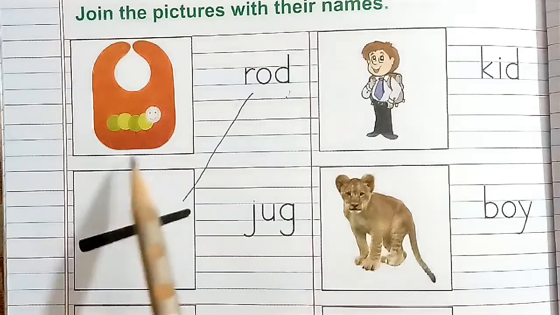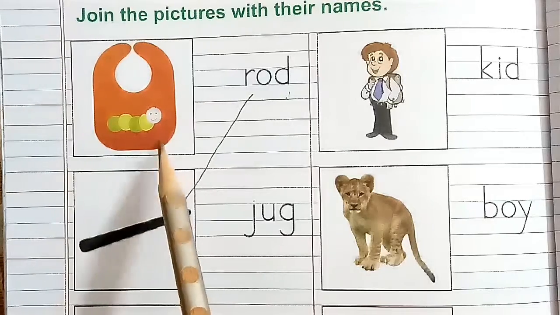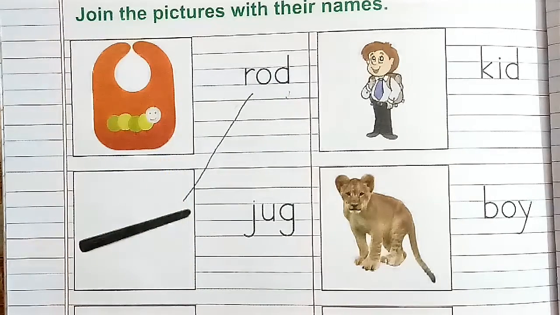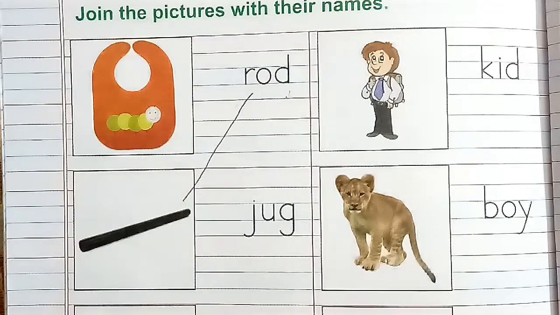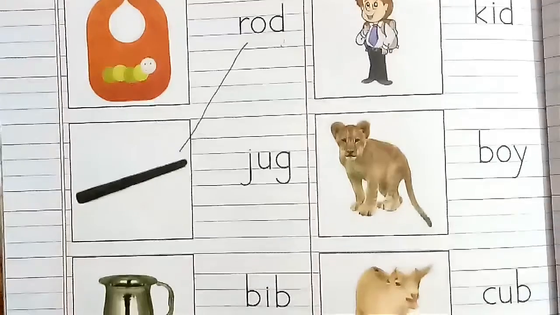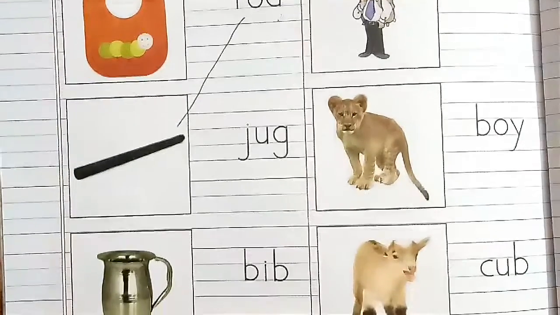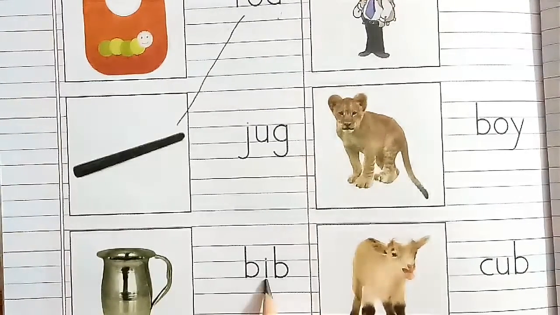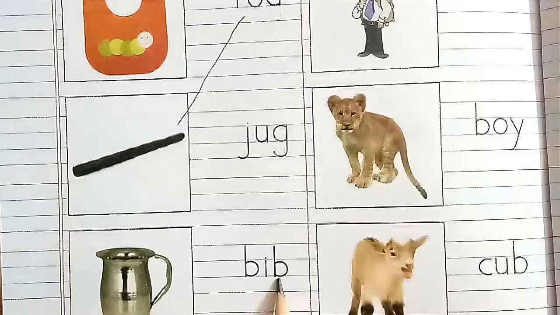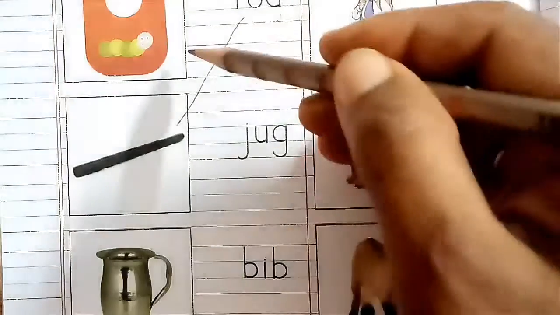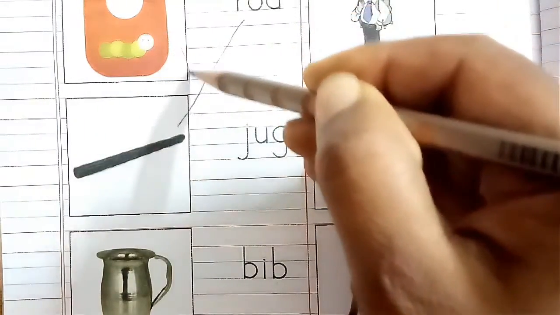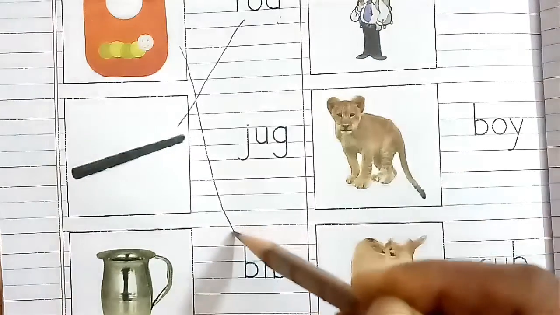Now see the picture and tell me what is it? It is a bib. Find its name. B-I-B, bib. Join the picture with their name like this.